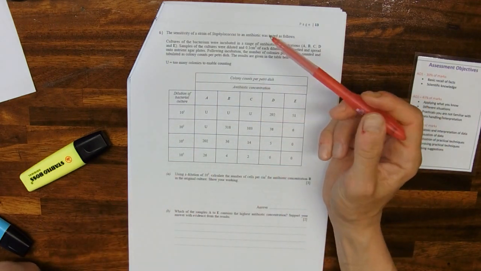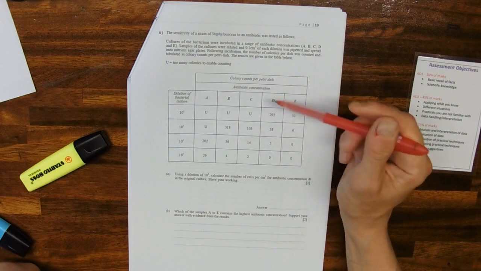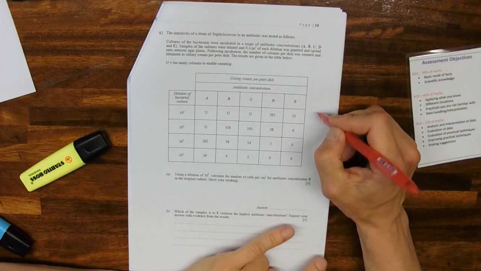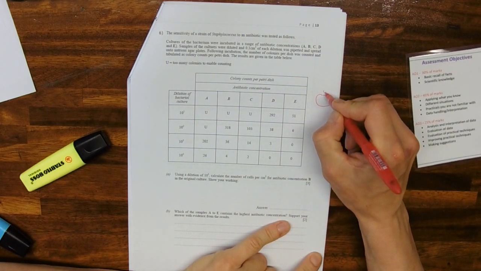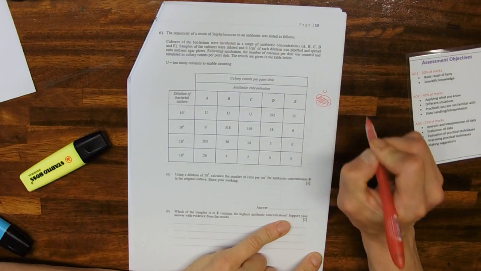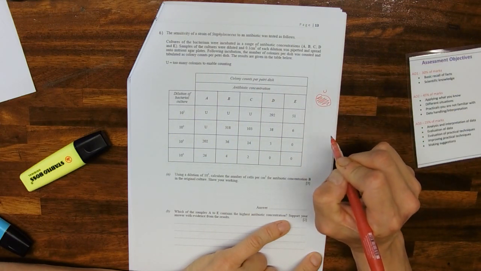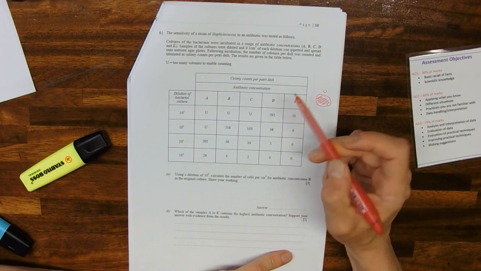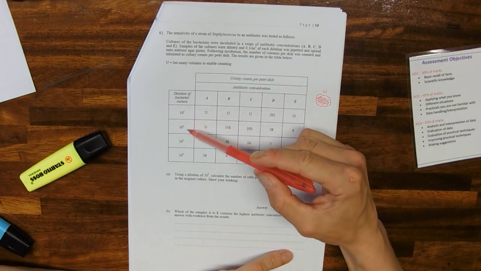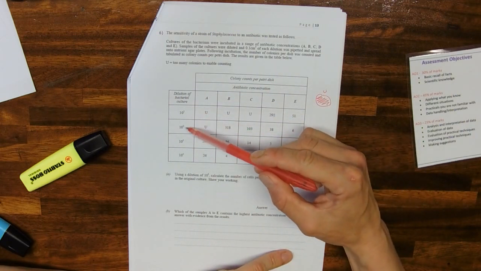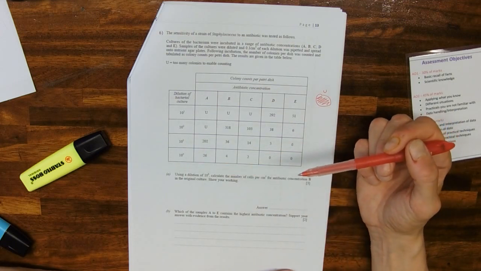And they're growing the plates. A plate with U would be completely covered with bacteria, and these are your serial dilutions. Again, you've done these in class.